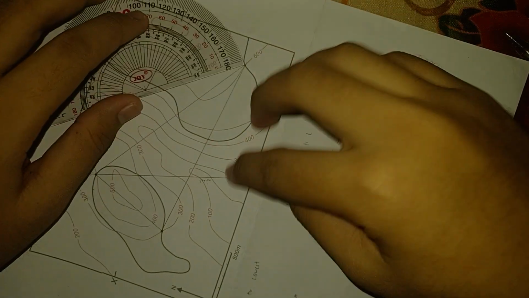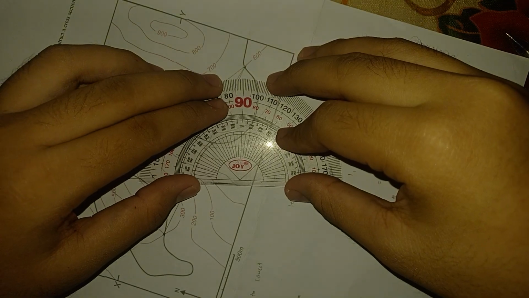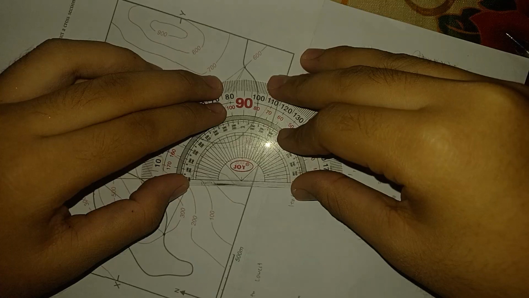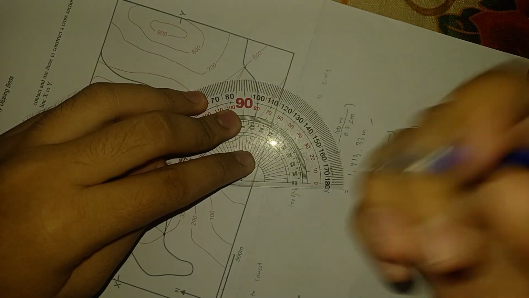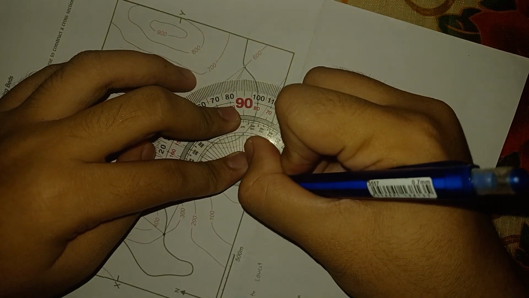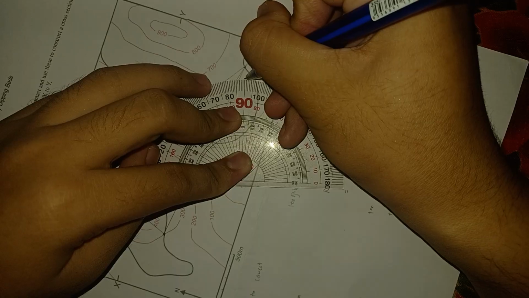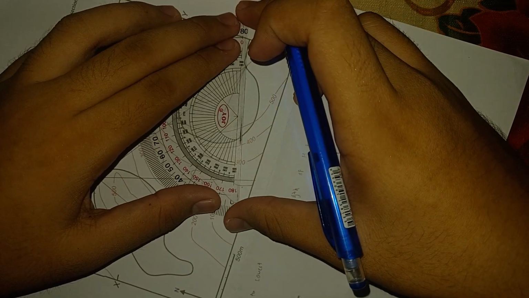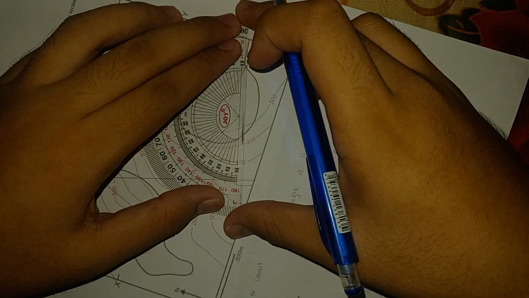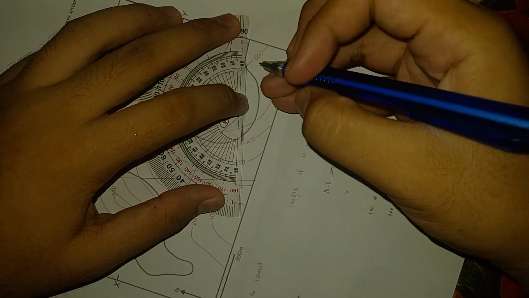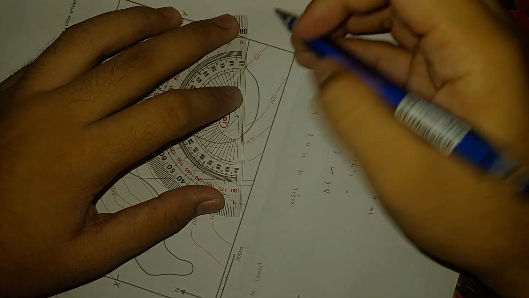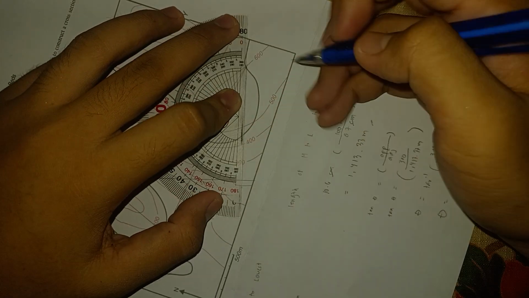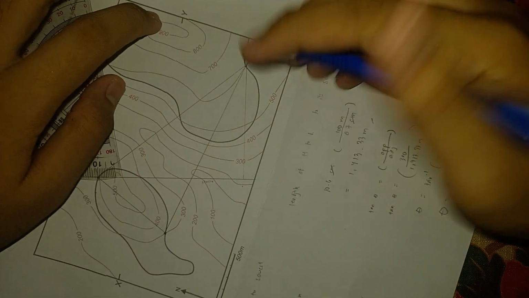So if we find, I think it's here, this line, we'll mark it here. If we connect those two lines, it should be perpendicular, yeah, like that.